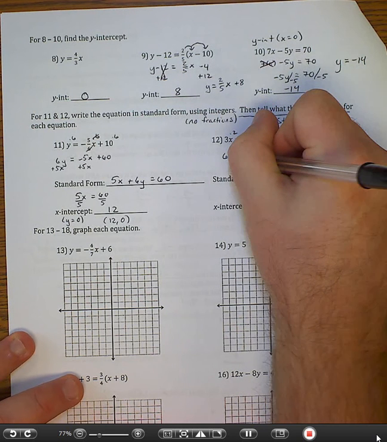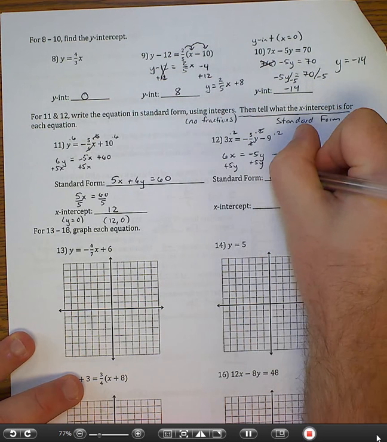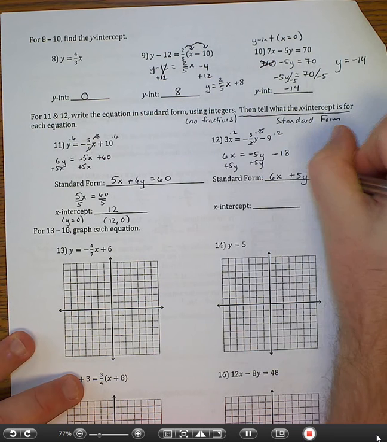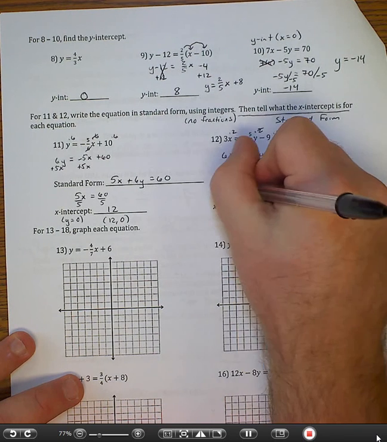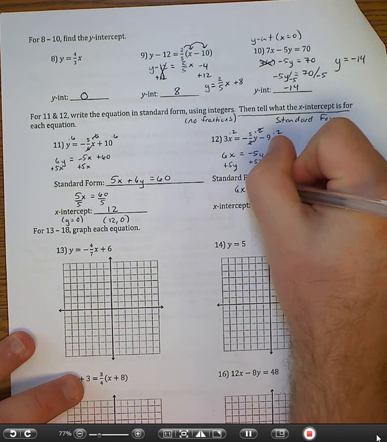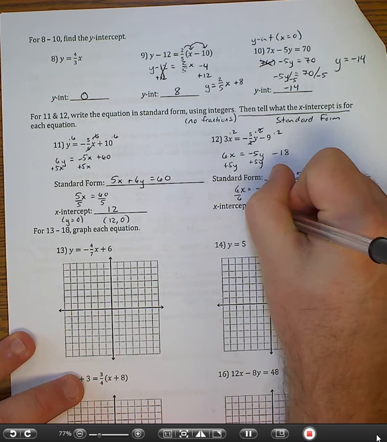I'm going to add 5y to both sides. So I'm going to get 6x plus 5y equals negative 18. The x-intercept, put 0 in here. I'm going to get 6x equals negative 18. Divide by 6. The x-intercept is negative 3, which is the point negative 3, 0.